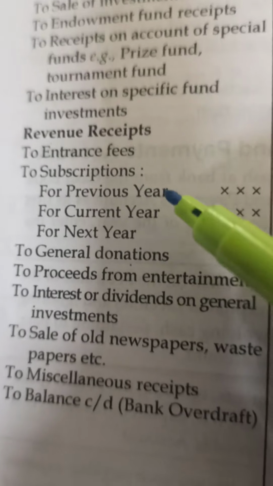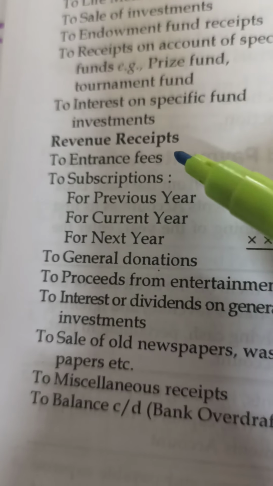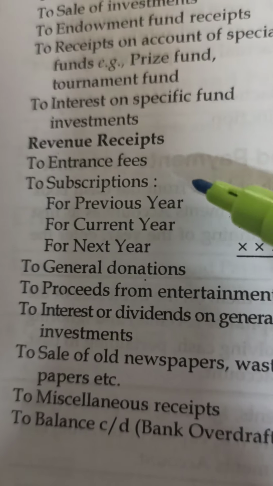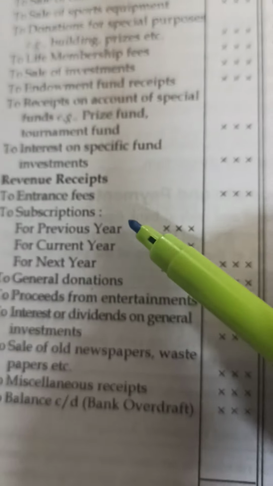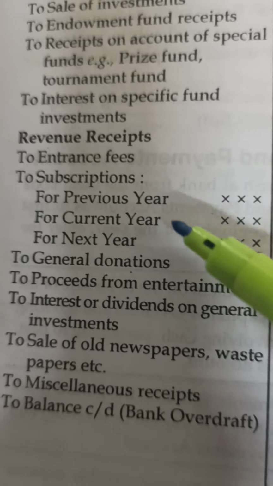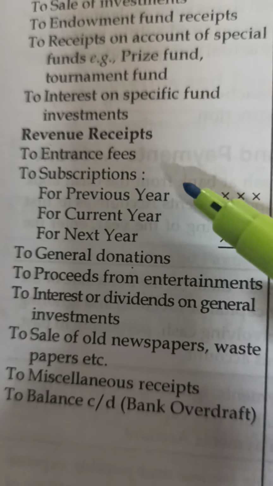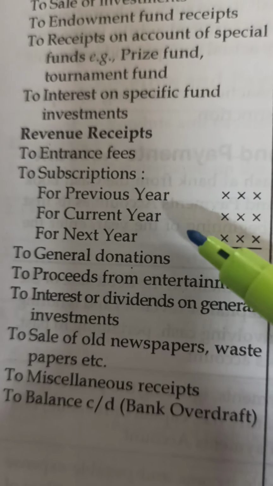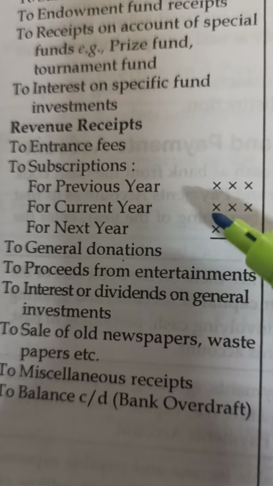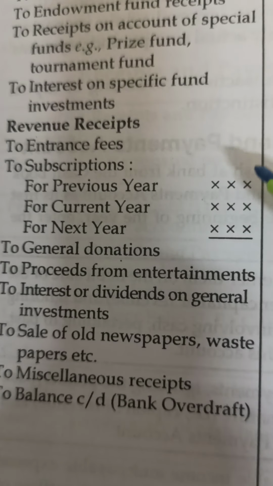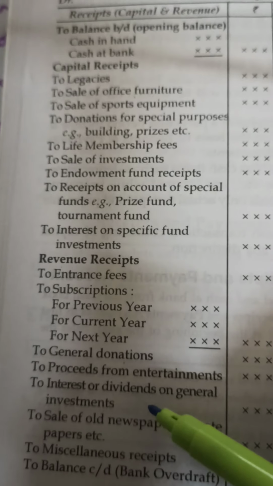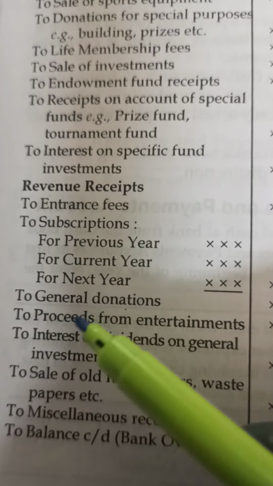Then we come to revenue receipts. Revenue means recurring in nature. So all the recurring receipts, the first being the entrance fee, then subscription. I told you, as long as it is received this year, it will be shown here. Whether it is received for the previous year, the running year, or the next year, as long as it is received, it will be shown on the debit side of the receipt and payment account.